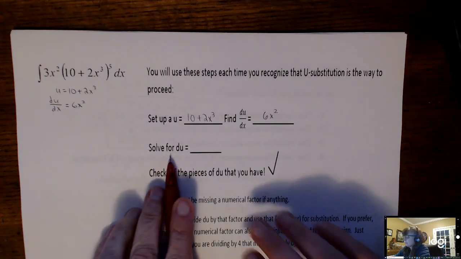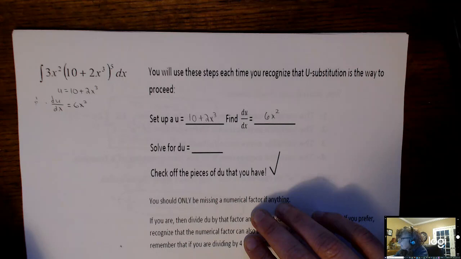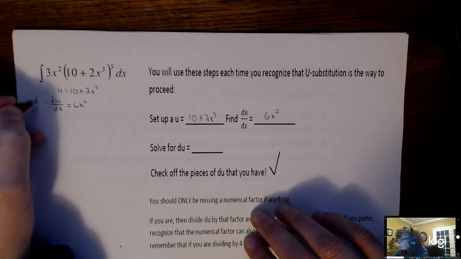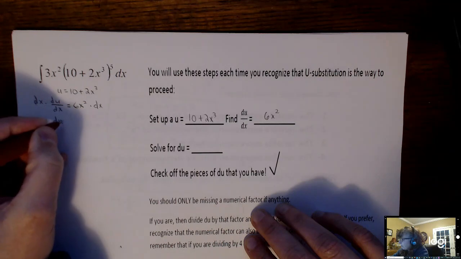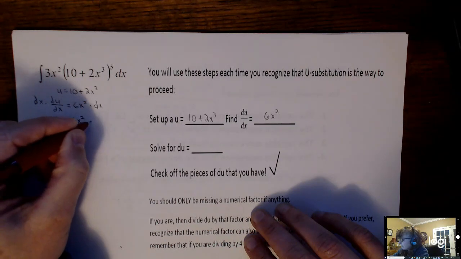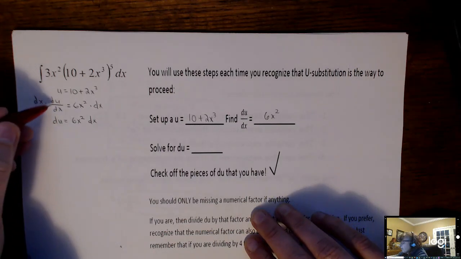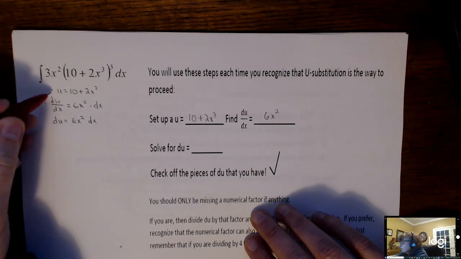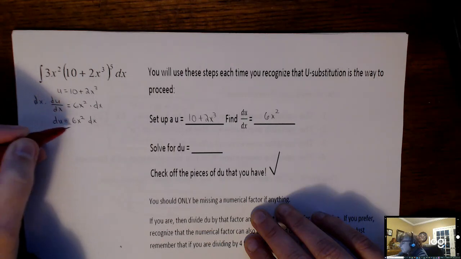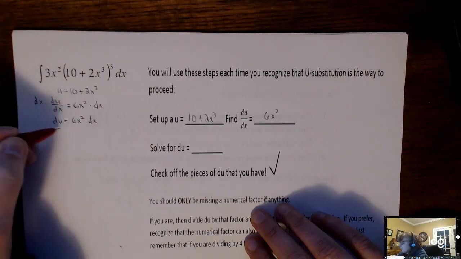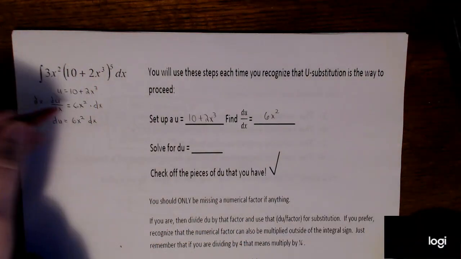And then solving for du just means we're going to multiply both sides by dx, and so we're going to get du equals 6x squared dx. Okay, and so after a while you can skip from u equals 10 plus 2x cubed to du equals the derivative 6x squared dx. So it'll be something that we'll skip this middle step here.